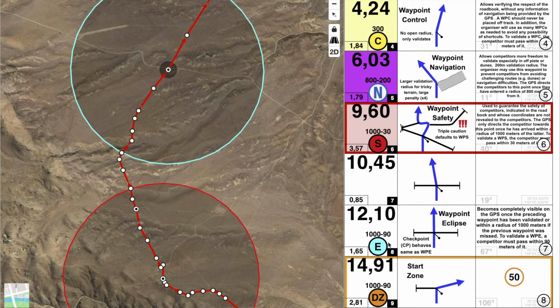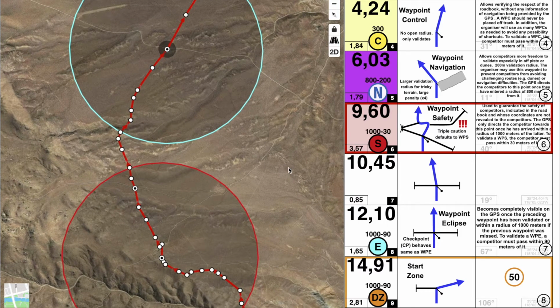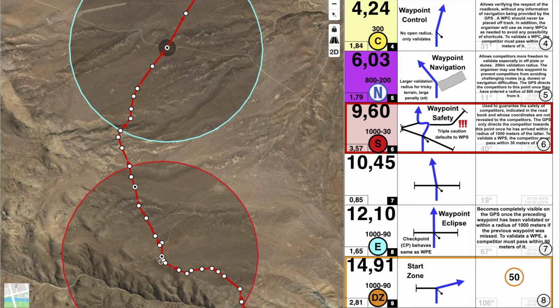However, because it is a WPE, once you have cleared or validated the safety waypoint, the waypoint for the WPE will open, which means you should technically, from the center of the WPS, have an arrow that takes you all the way to the WPE. That is why I put this one in here just as an example.